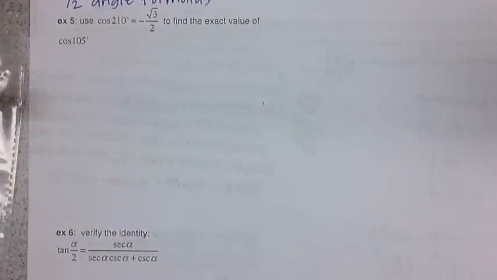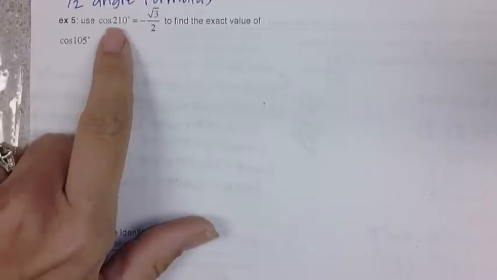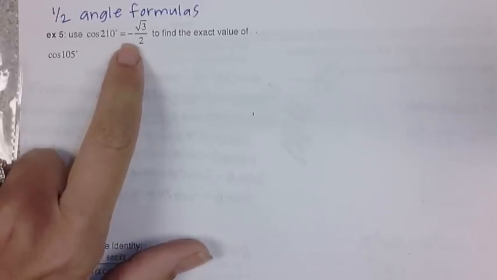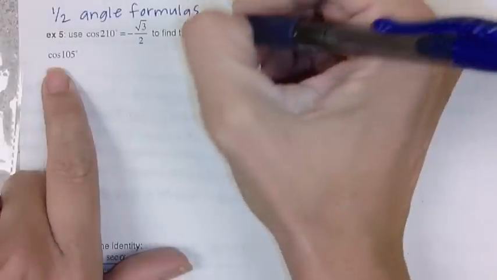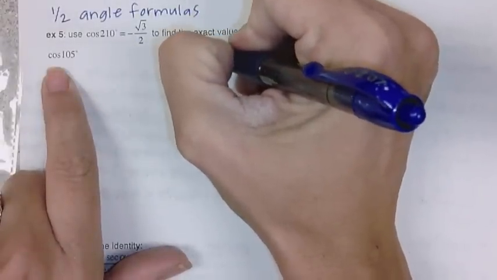So for this problem right here, it says use cosine 210 equals negative root 3 over 2 to find the exact value of cosine of 105. So cosine of 105 is what? How many degrees past 90?